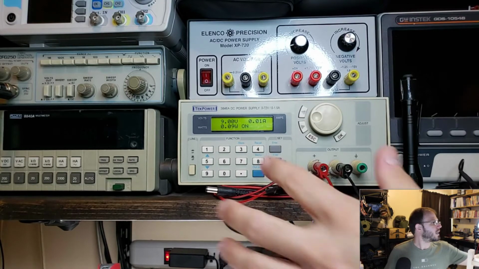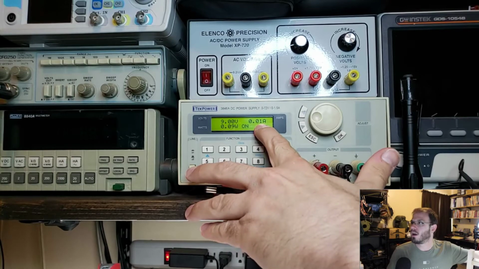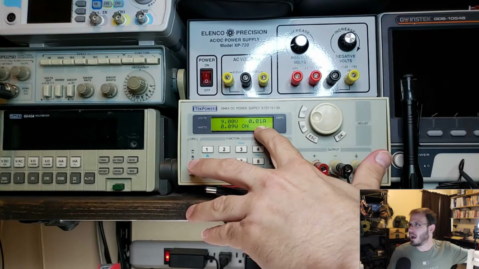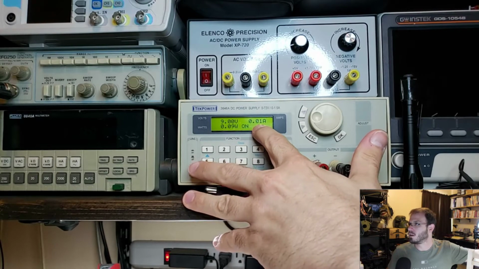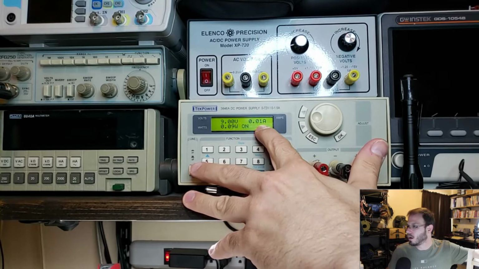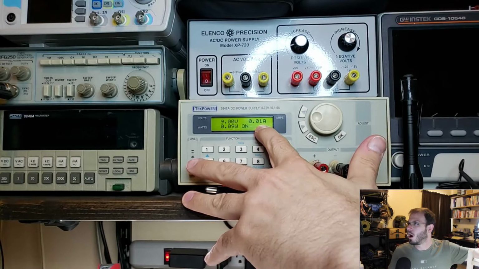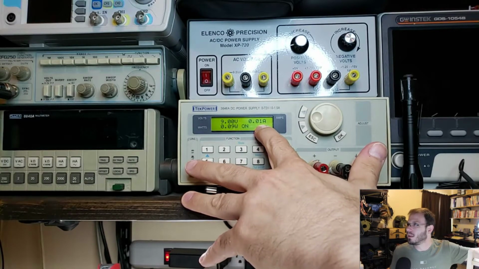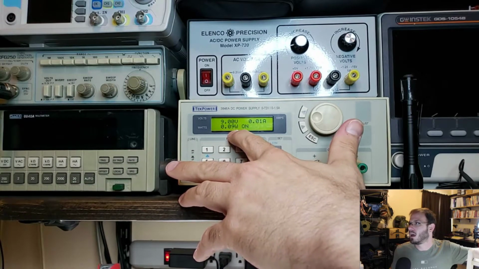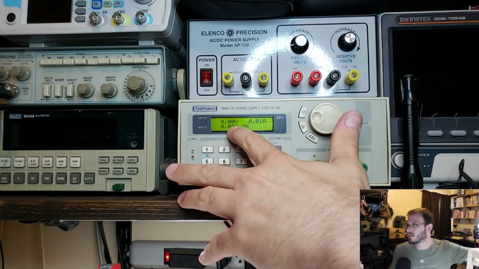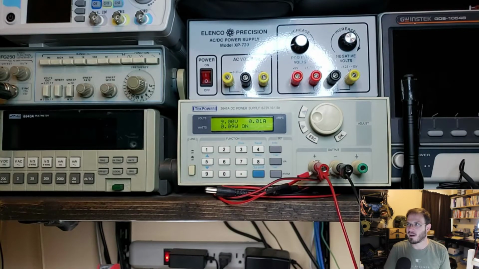Okay, now we can notice we are actually drawing some current, and I'm not sure of the precision of this current measurement over here, but it looks like we are drawing about 10 milliamps from the power supply, and that we have about 90 milliwatts of power being dissipated by our circuit.